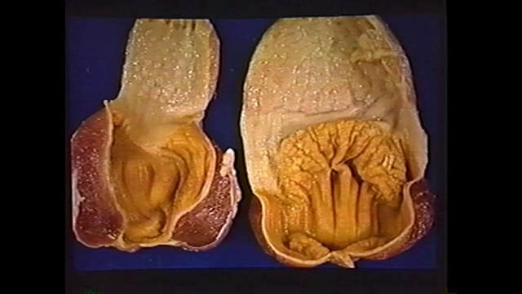Here is the one with dilated, enlarged proventriculus from outside. You can see it's greatly dilated. Also, we can notice that the wall of the gizzard is thin relative to a normal gizzard. This is called proventricular dilation.